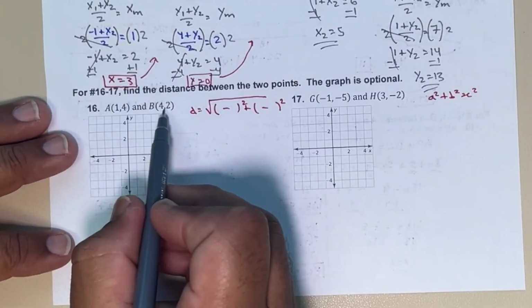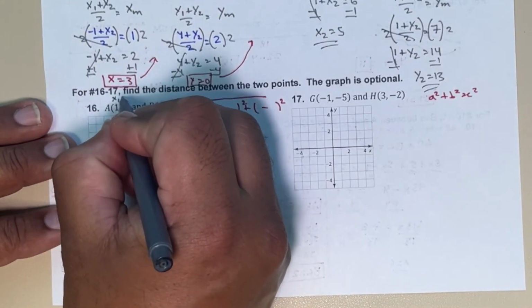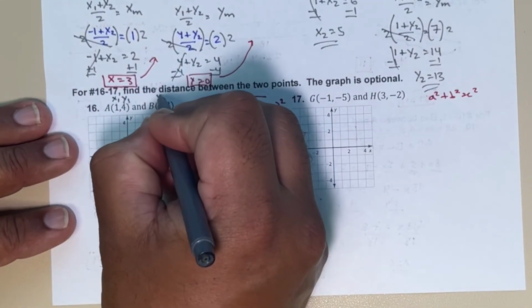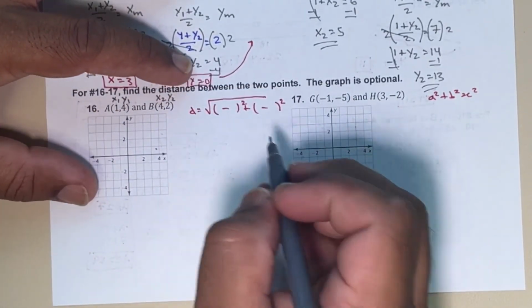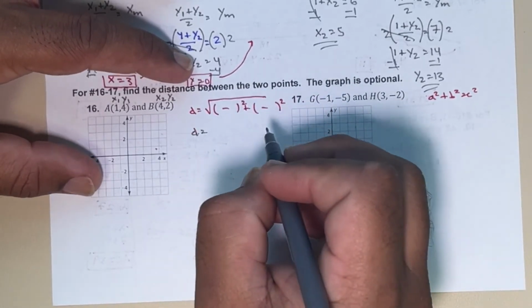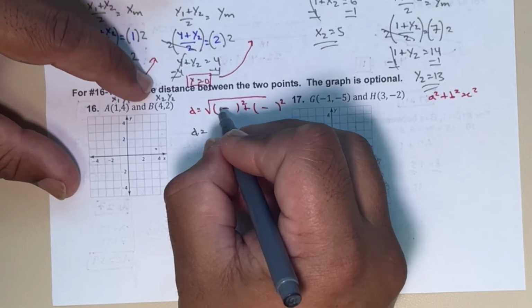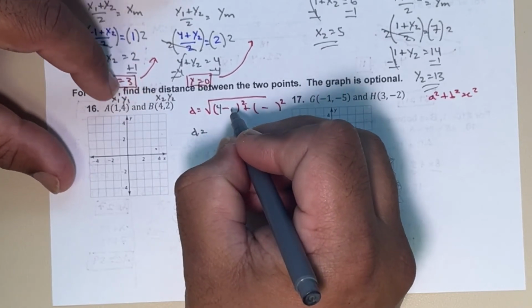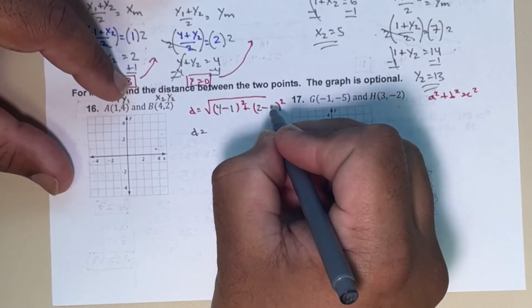Alright, so I got my 2 points. Find the distance between them. I got my x1, my y1, my x2, my y2. So if I plug those into the distance formula, I'm going to plug it in. So I got my x2 minus my x1, and my y2 minus my y1.